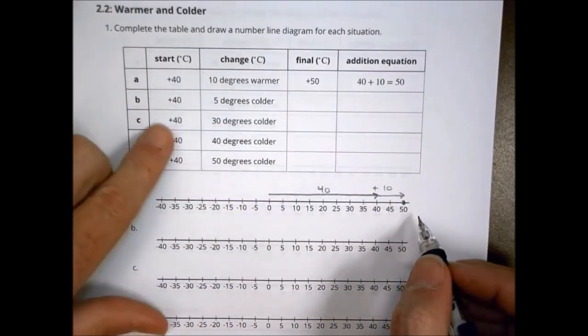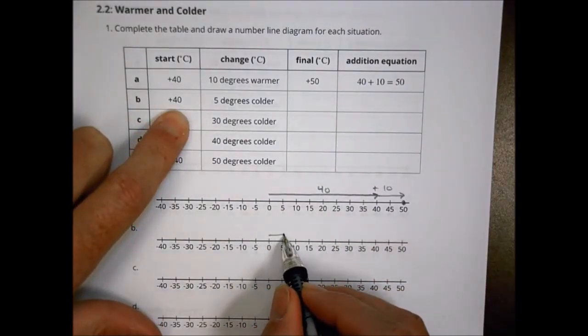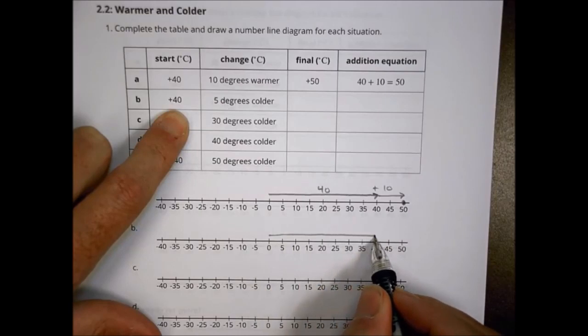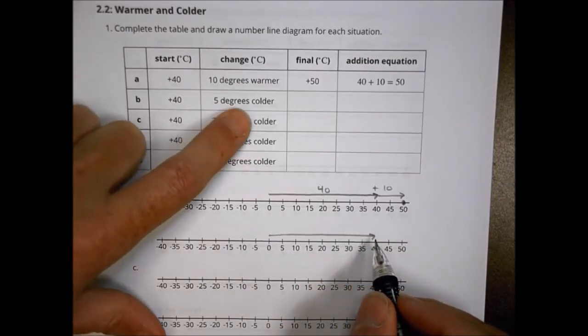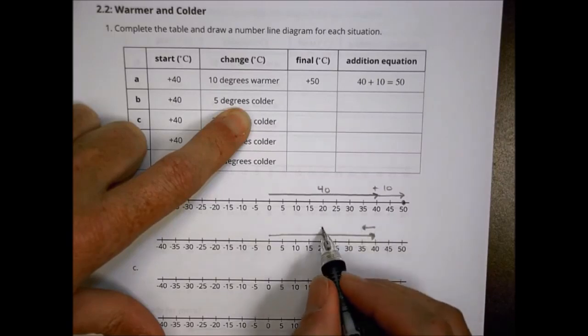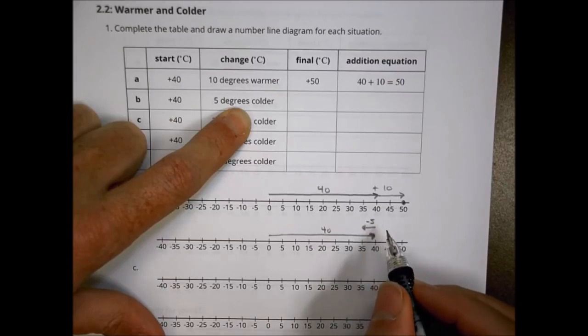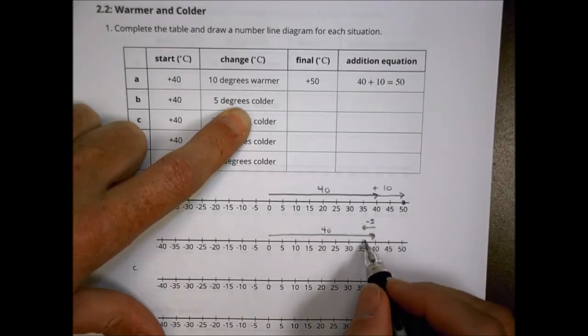For B, we're going to start at 40, which again I'll go to 0, and I'll move up to 40 degrees right here, okay? And we're going to do 5 degrees colder. When I go colder, I'll start at this point here, and we're going to go down 5 degrees this way here, okay? So that's my 40, and this means I'm going backwards 5 degrees there. So my final temperature is going to be right here at this point, which is going to be 35 degrees.